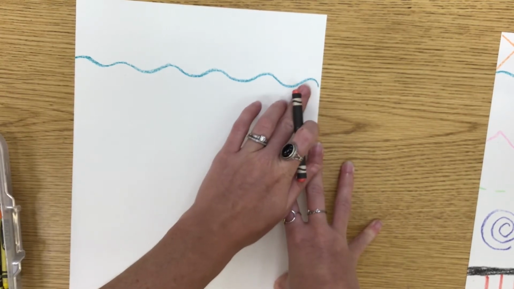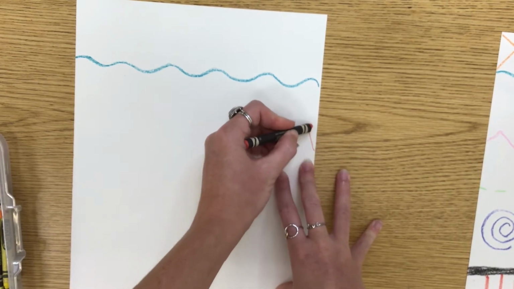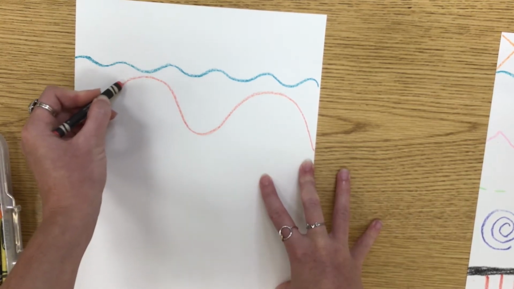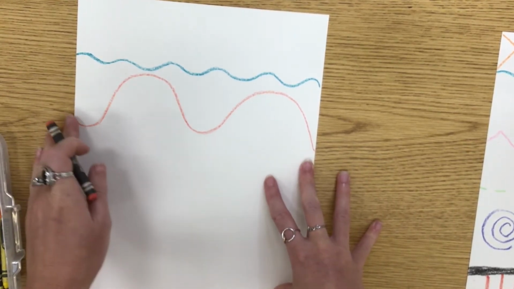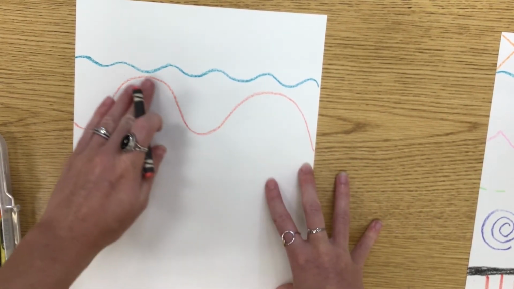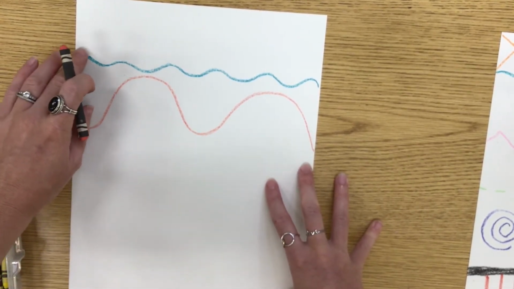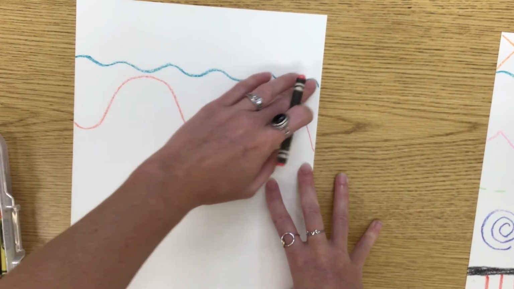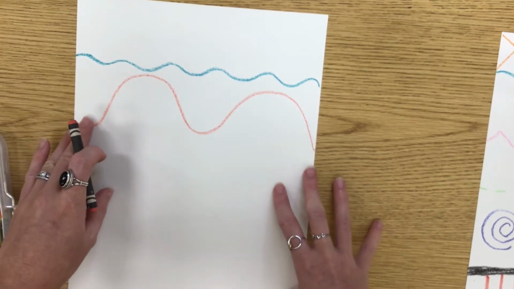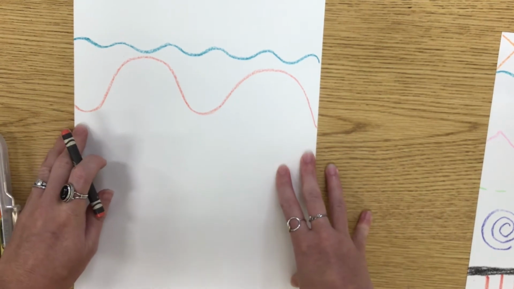So a wavy line kind of has these little curves to it, but a curvy line goes up and down and curves around like big hills or mountains, or like the hump on a camel's back. So you can kind of see those curves really well. So a wavy line is little curves, but a curvy line is big curves that go up and down. Does everybody see the difference between those two lines?